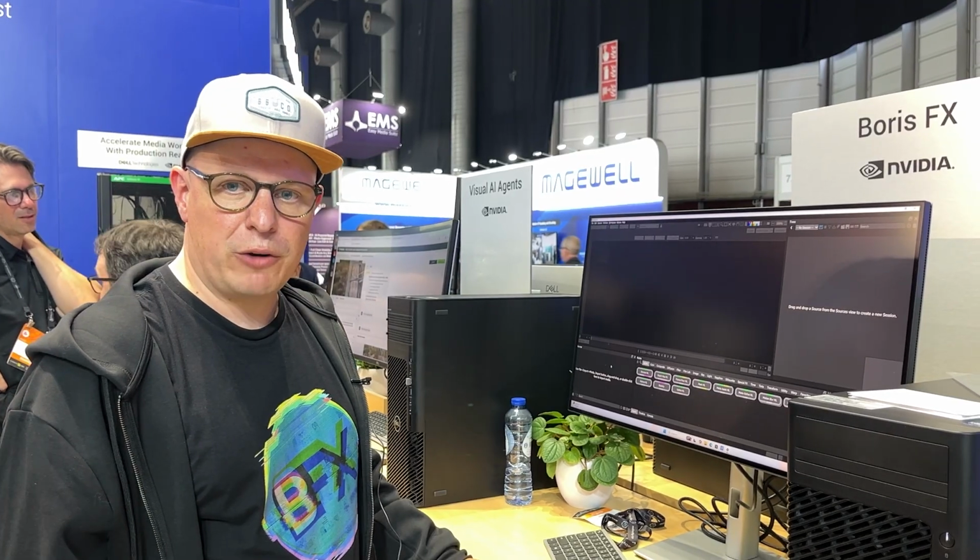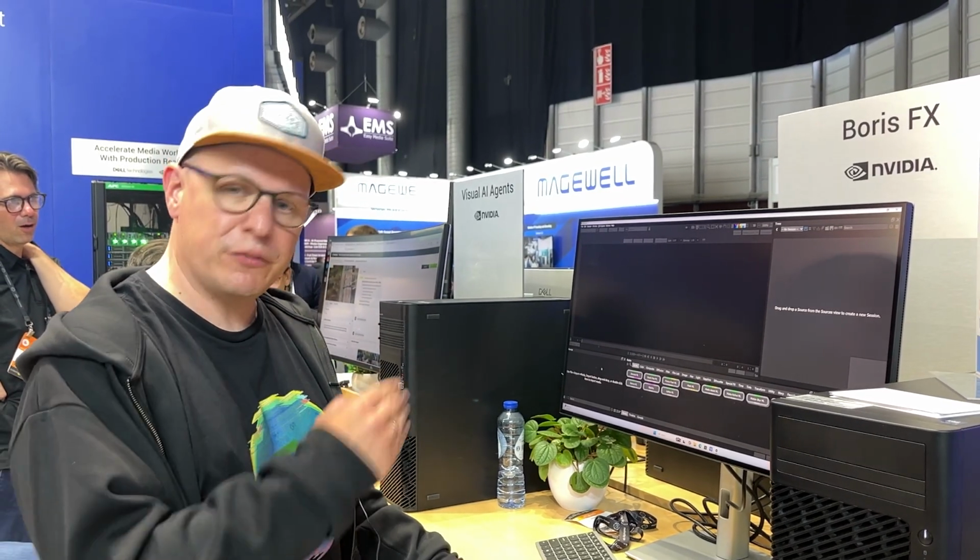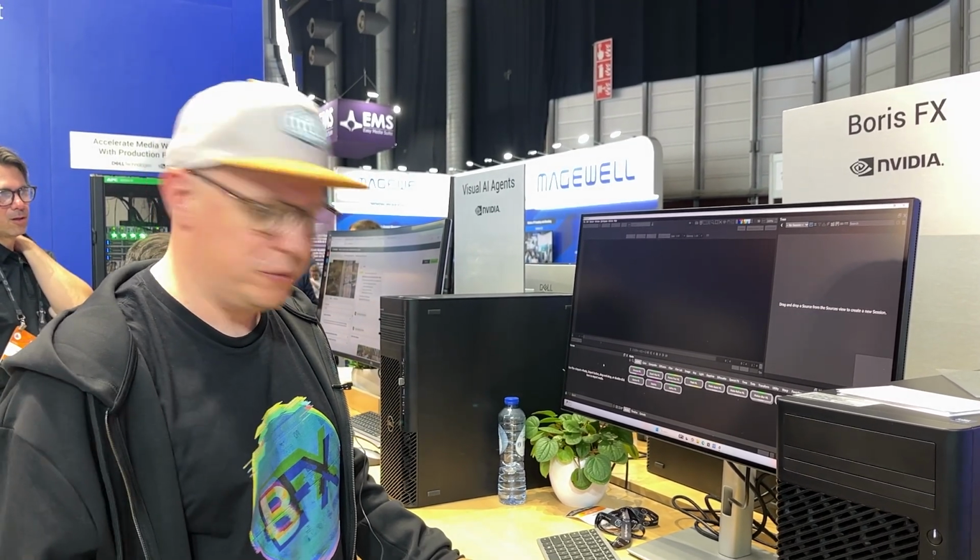I'm a product specialist, and we're here at the Dell booth, and I'm showing off our entire product range. We're using the power of the Dell workstation to show off our AI-powered tools. And we've got some great image segmentation inside of Boris Effect Silhouette, which I would like to show to you.